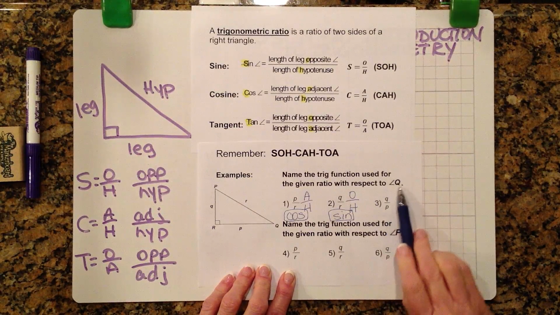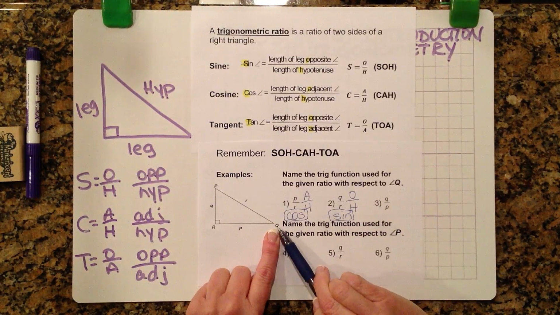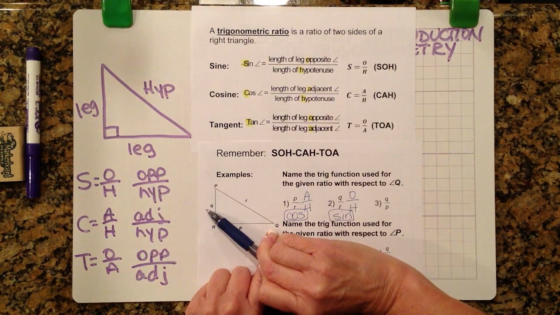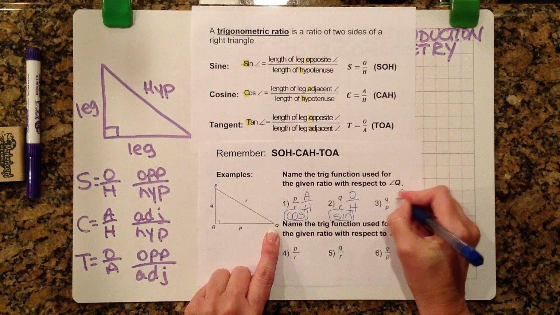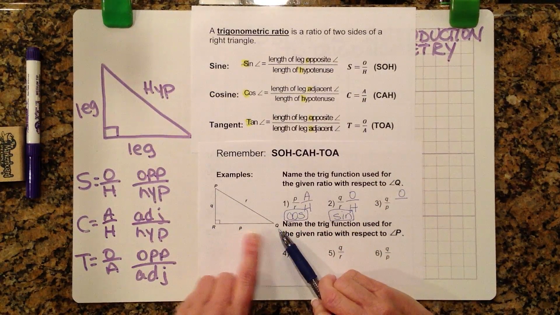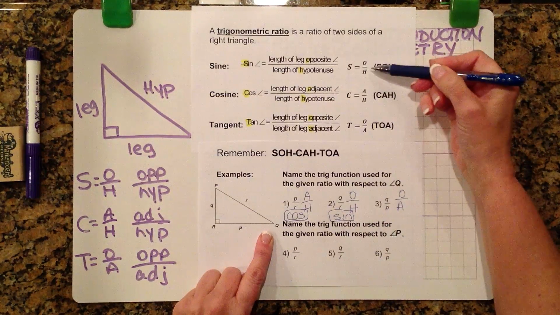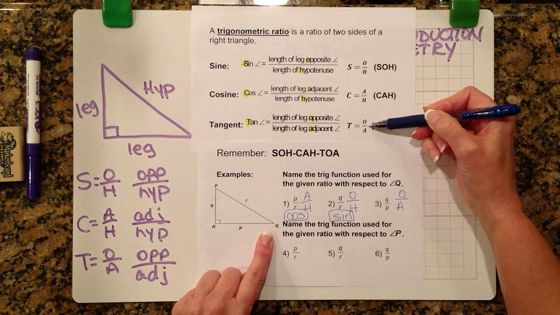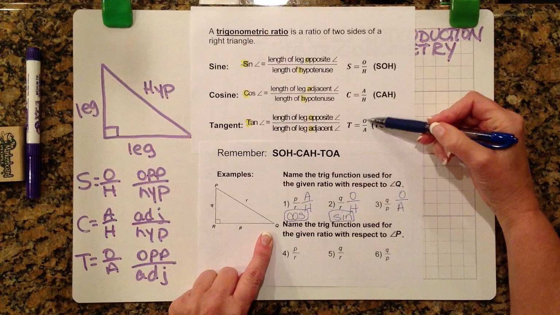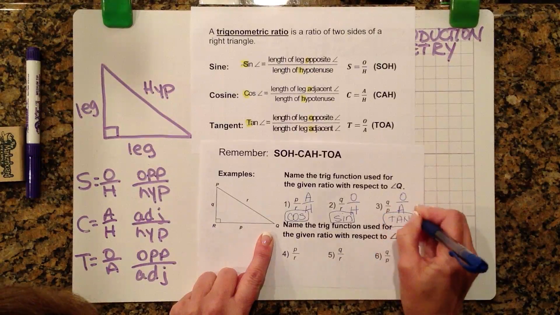Okay, one more on this one. Angle Q. Okay, what is Q in relationship to Q here? This is the side or the leg opposite. So I'm going to put an O. And then P. P in relation to Q is the adjacent. So I have O over A. Okay, which one of these is OA? See right here? It's going to be tangent. Tangent is the opposite leg over the adjacent leg. So I'm just going to write tangent there.